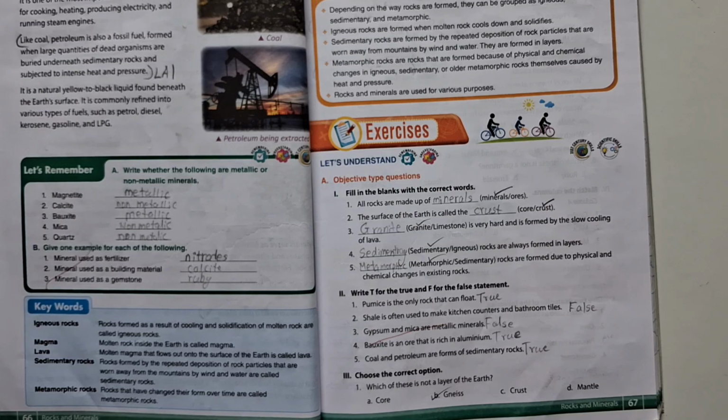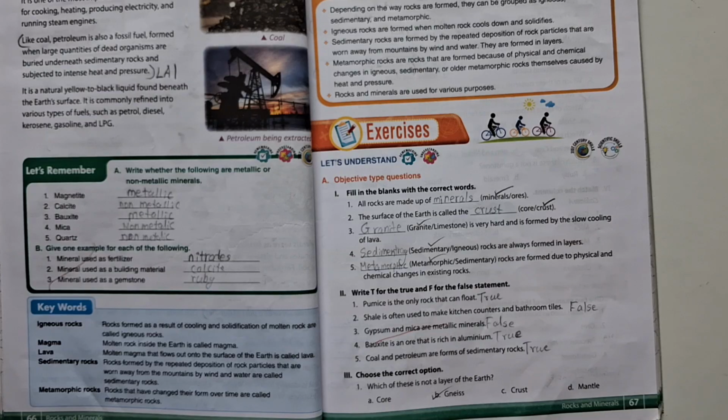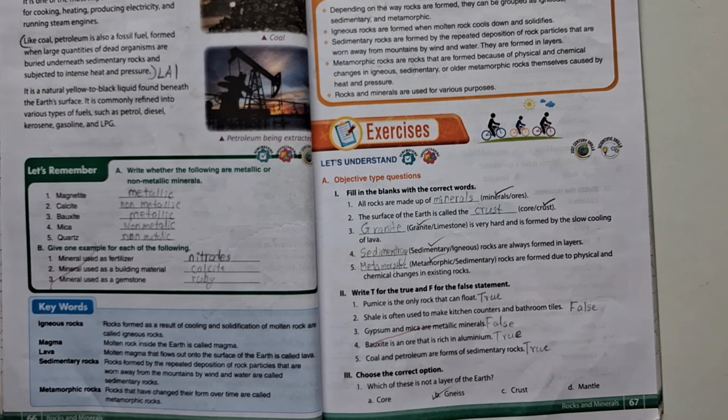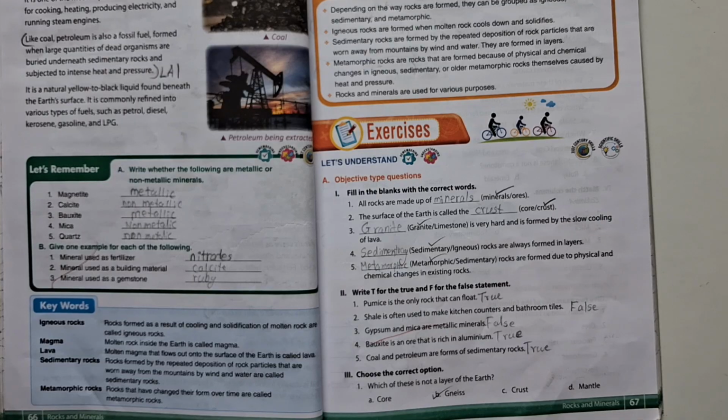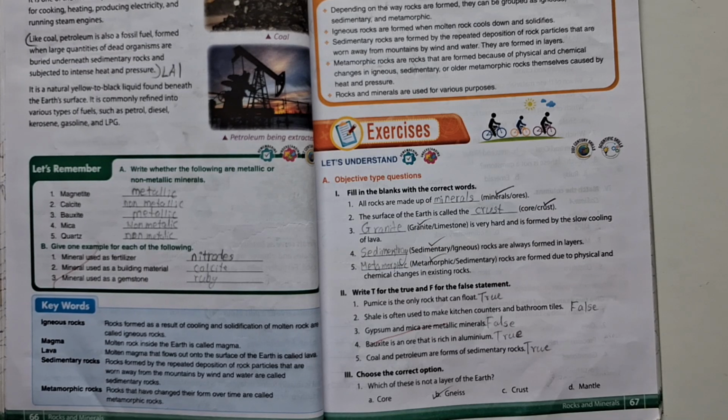Then next, what are sedimentary rocks? Rocks formed by the repeated deposition of rock particles that are worn away from the mountain by wind and water are called sedimentary rocks. Then last one, metamorphic rocks. Rocks that have changed their form over time are called metamorphic rocks.